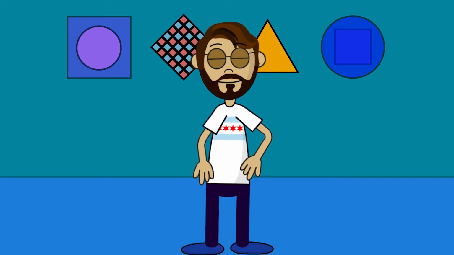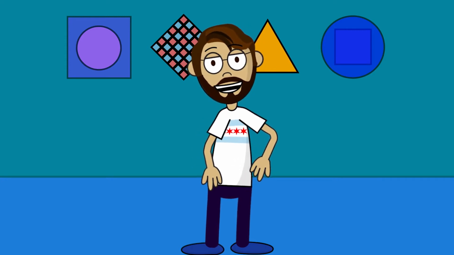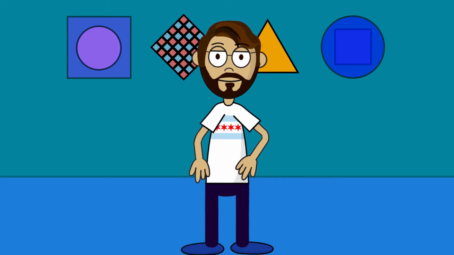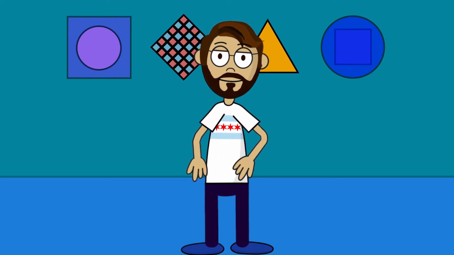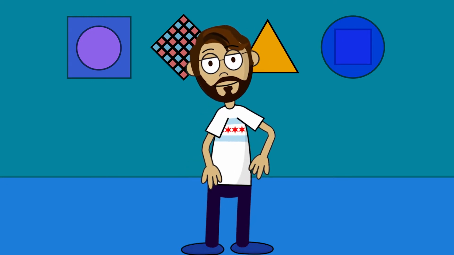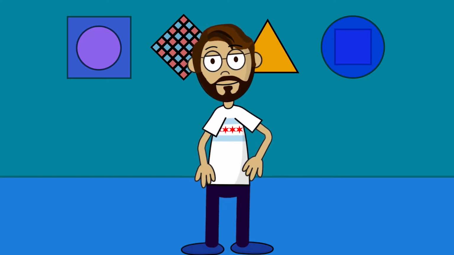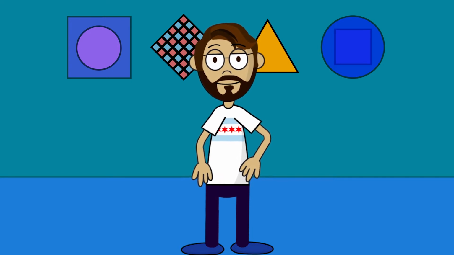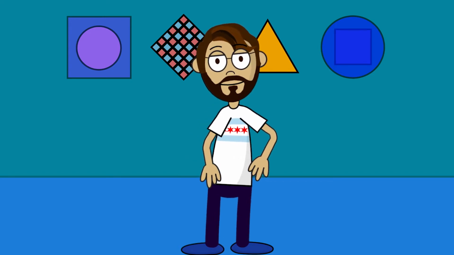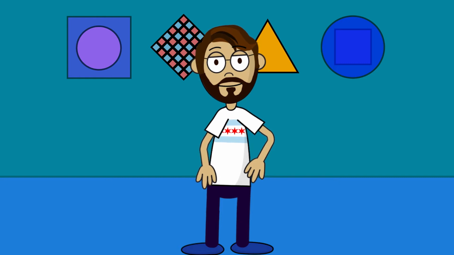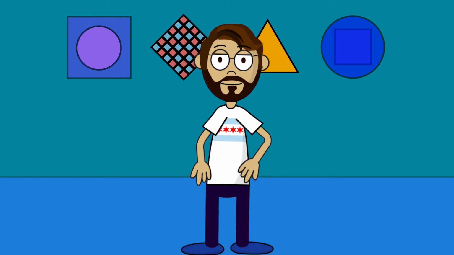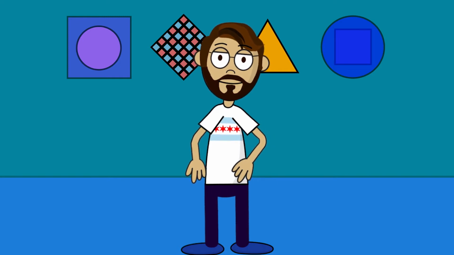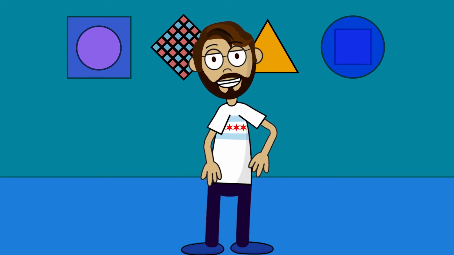Our next sentence is, the zoo is new. Let's take a look. In this sentence, we see that the zoo has the oo sound made by OO, and new has the oo sound made by EW.